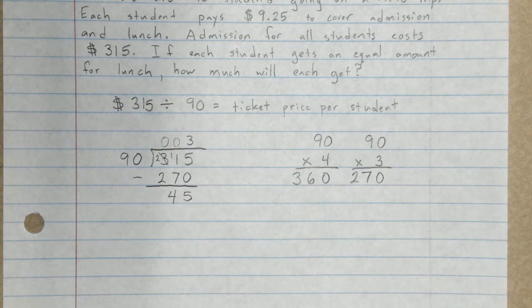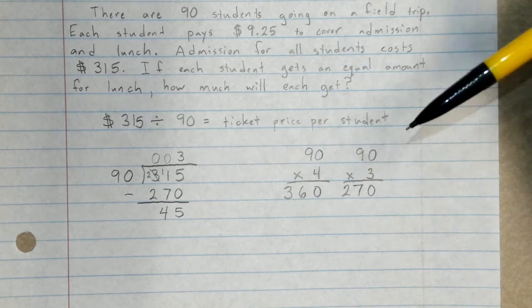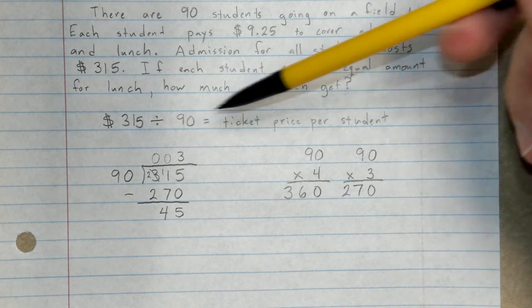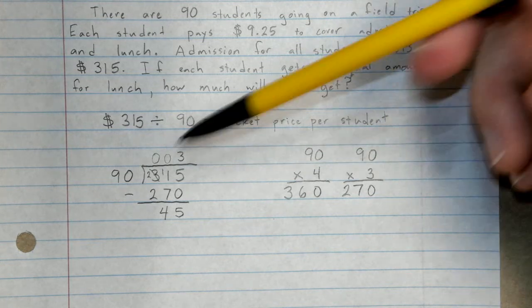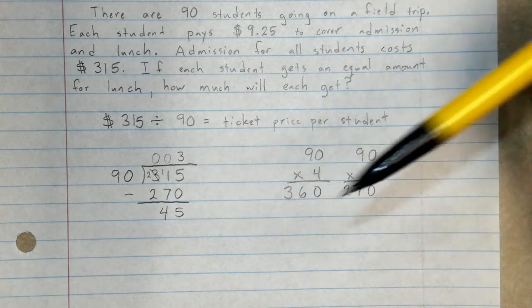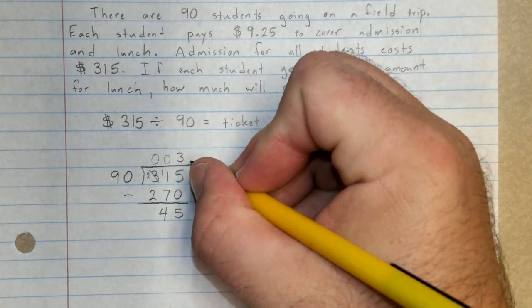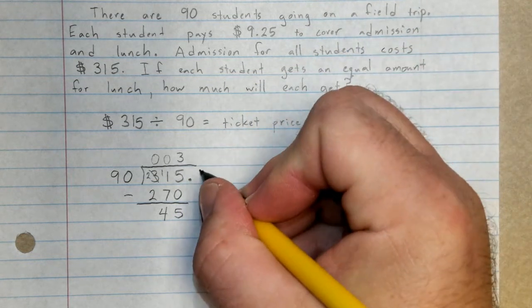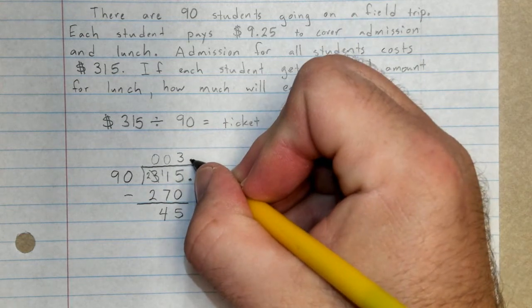Okay. Now, I know sometimes it can be tricky to know when do we just leave the remainder 45, when do we go into decimals. For this particular problem, I'm looking for a ticket price. I'm trying to find out how much each ticket costs per student. Well, I don't go to the store and pay with remainders. I pay with dollars and cents. Cents means we are going to be working with decimals. So I add my invisible decimal and an invisible 0. Invisible no longer. I'm going to quickly bring the decimal up before I forget.